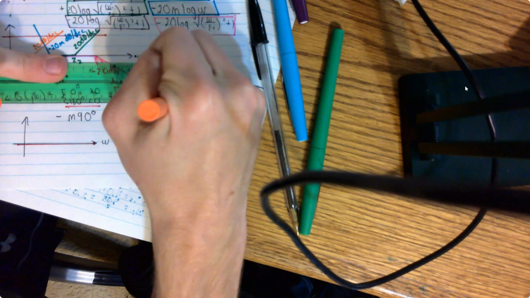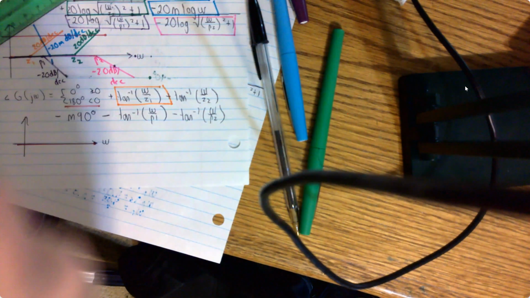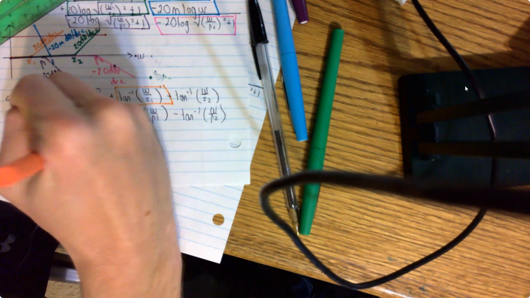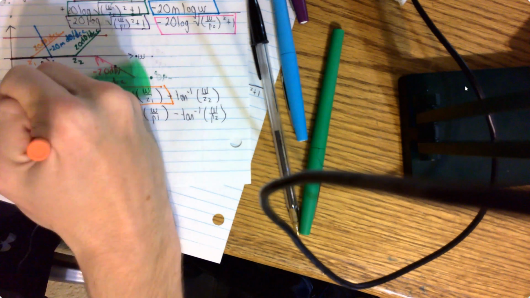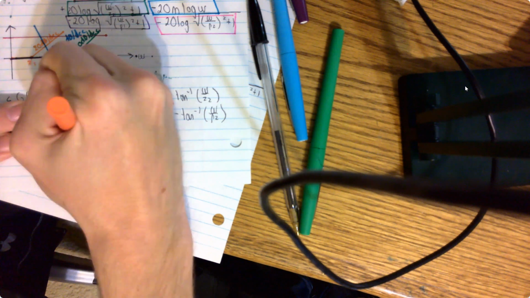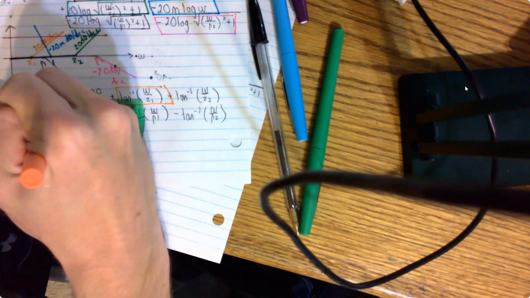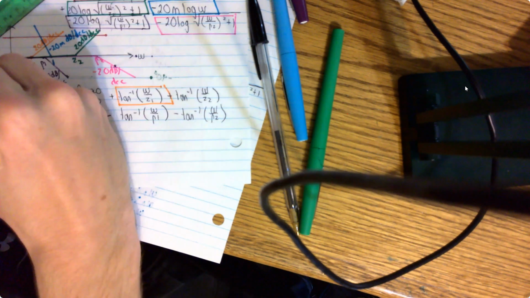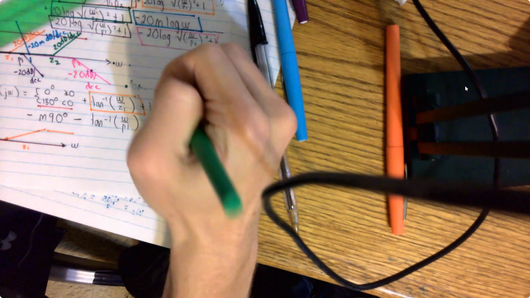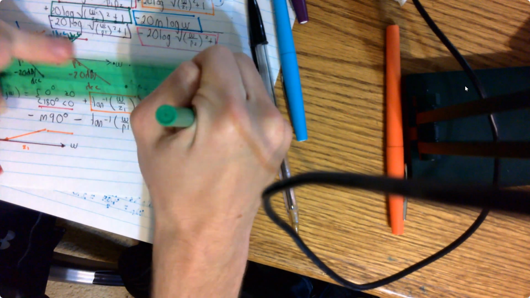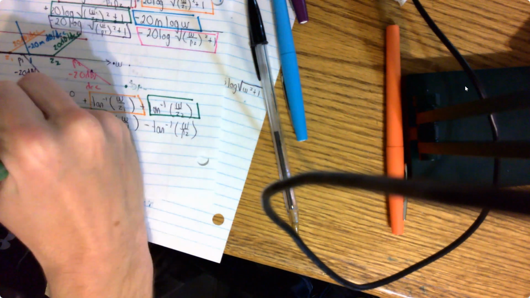Remember, it's 1 decade before and 1 decade after this one. So let's say Z1 is here, and this is 1 decade before over here, and then 1 decade after, and then it goes up to 90 degrees at the end. So it would occur 1 decade before and 1 decade after. This Z2 here, it'd be 1 decade before and 1 decade after. And so here it'd be 1 decade before and 1 decade after this, so it'd be about here-ish.